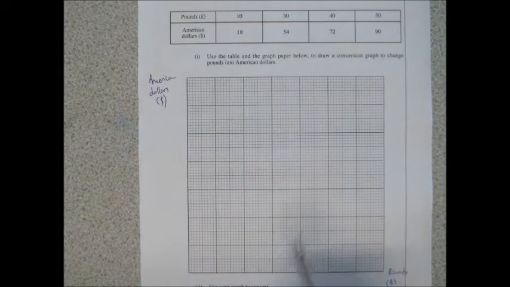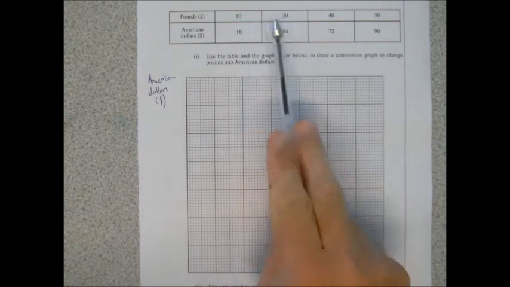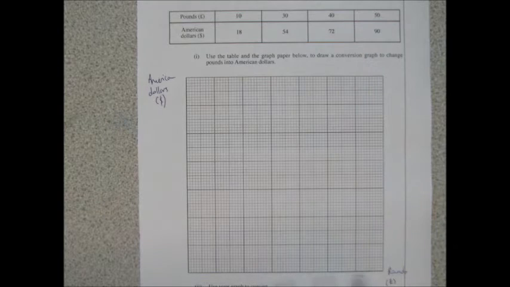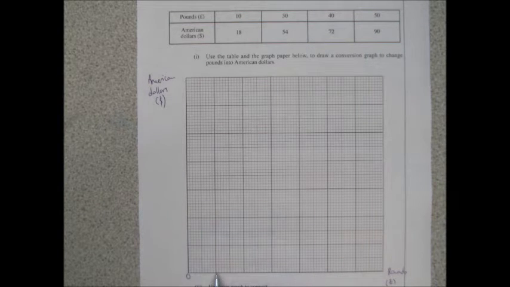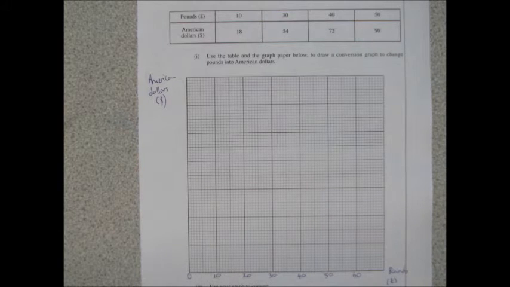Now, in terms of the scale, because we need to put a scale here, the pounds goes all the way up to 50. So we need to have our axis going up to 50. We start at 0, and if we go up in tens, I think it's going to work: 10, 20, 30, 40, 50. Plenty of room. We could even put 60 there. It's not needed, but we could put that in our scale.